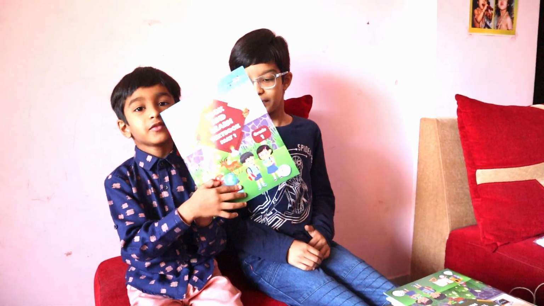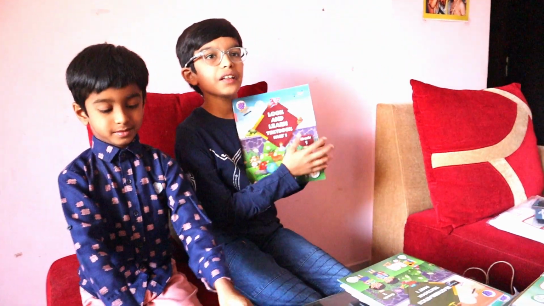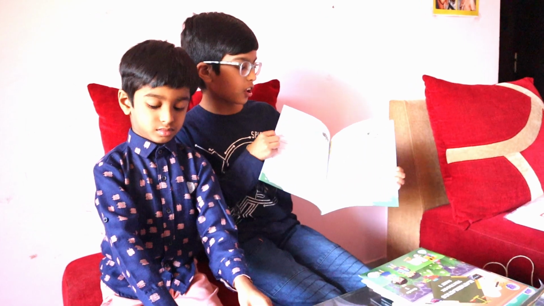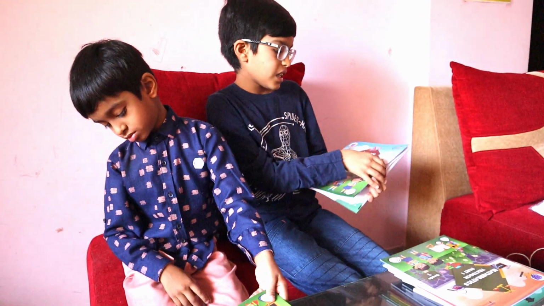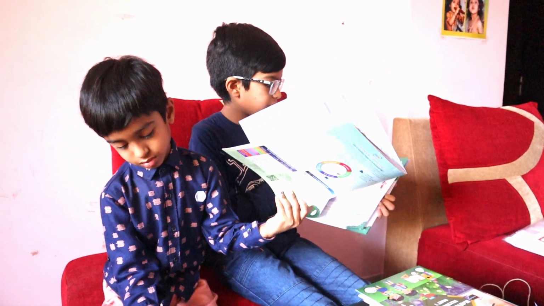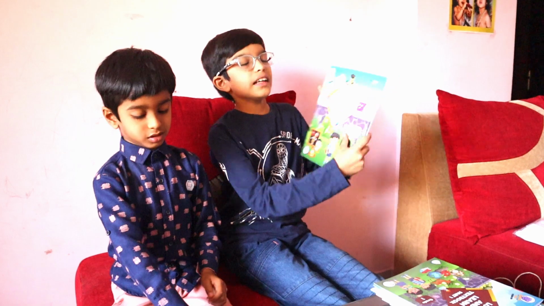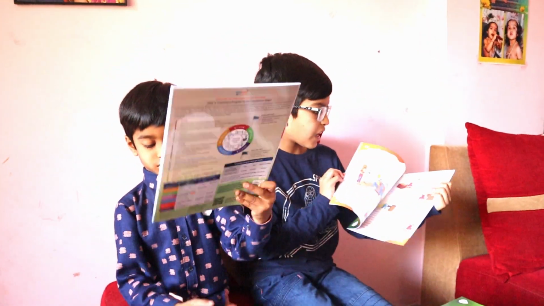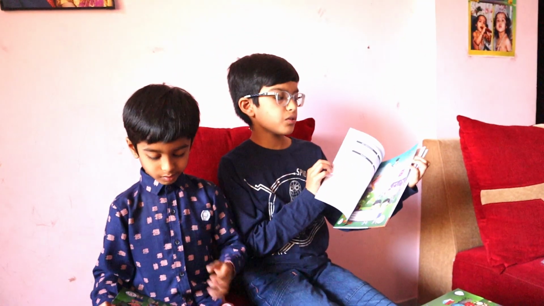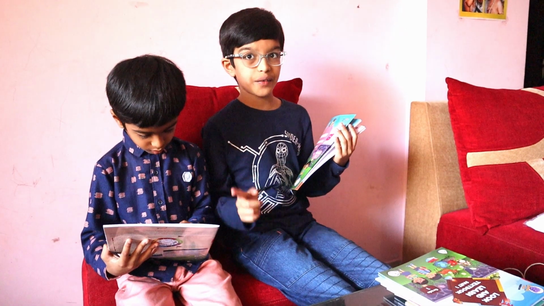This is EVS book. And in EVS book, we can learn biology and so on. Like there are science and SST mixed in this book. This one is English part 2. And in this English textbook part 2, we can also find this is for term 2 and that English textbook part 1 is for term 1.